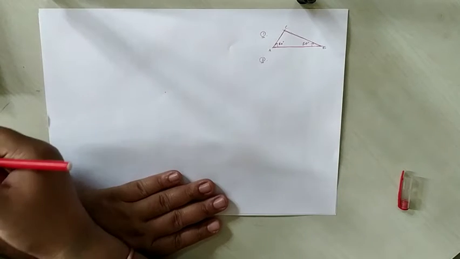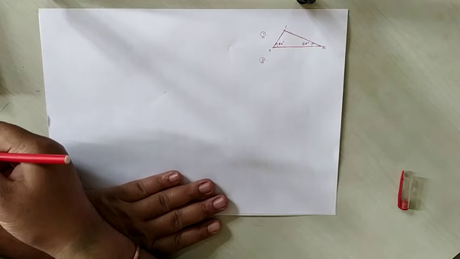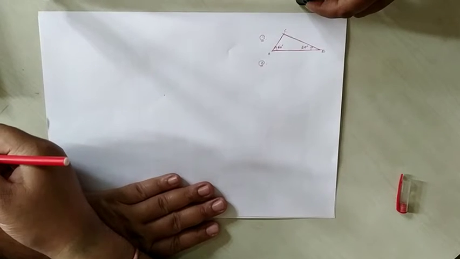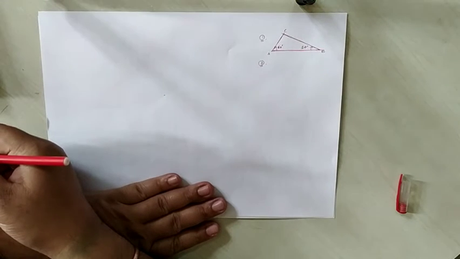Second question: you have a 30-60 set square that has its longest edge in the VP, and it is inclined at 30 degree to the HP. Its surface makes an angle of 45 degree with VP. Draw its projection. Now first, always we need to ascertain the conditions ourselves.